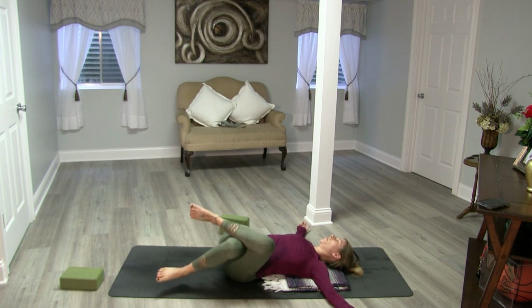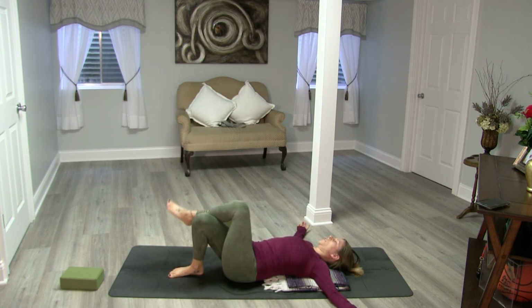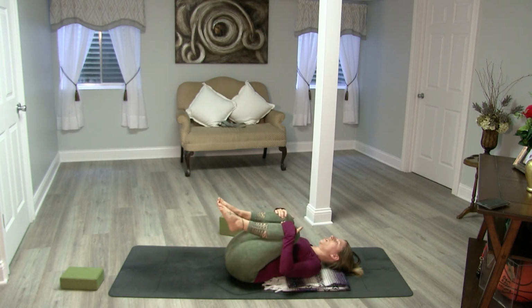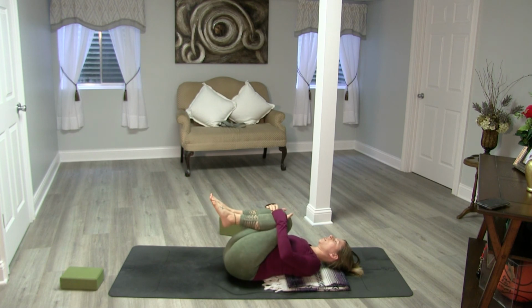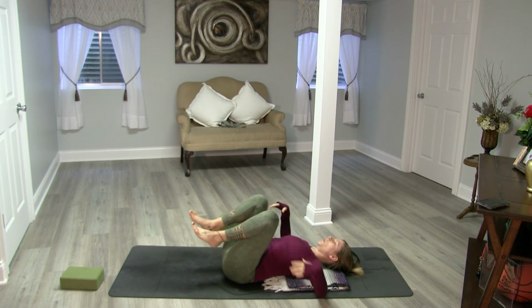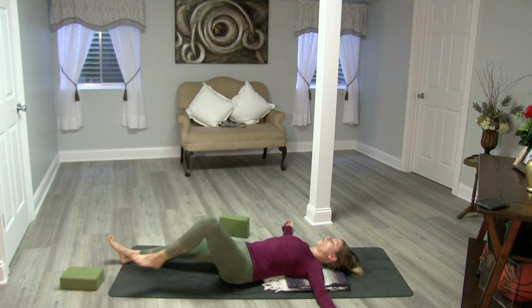Good, coming back up to center, uncrossing the knees. And just take a moment here, maybe you hug the knees in, gently rock from side to side, and use this moment as a check-in before our final resting pose. See if there's anything else that the body is asking for, any final adjustments, any final poses. And when you're ready, you can begin to lengthen the legs out.